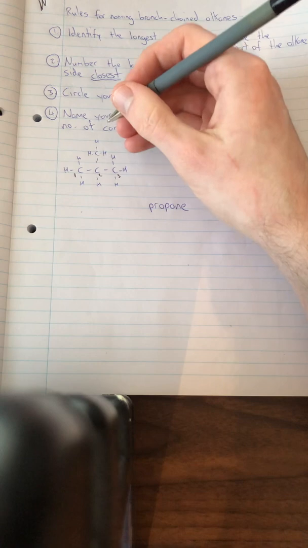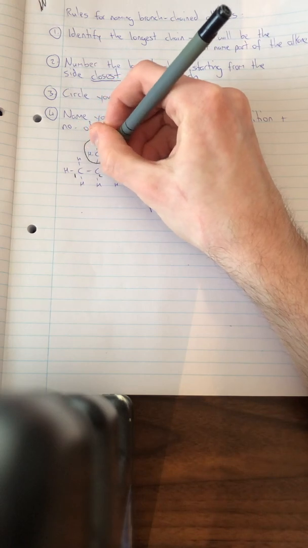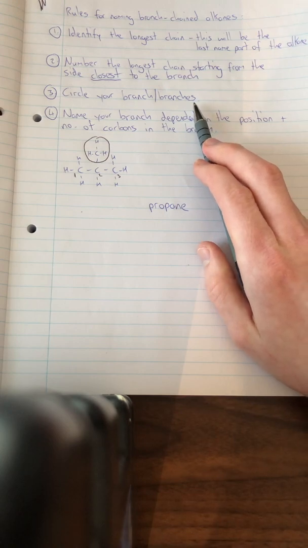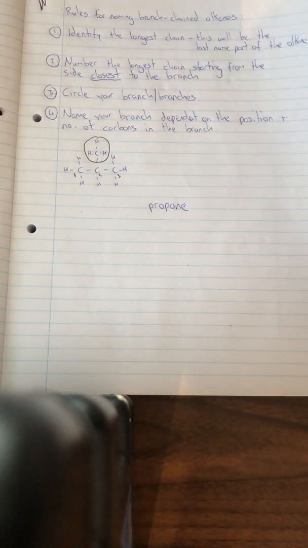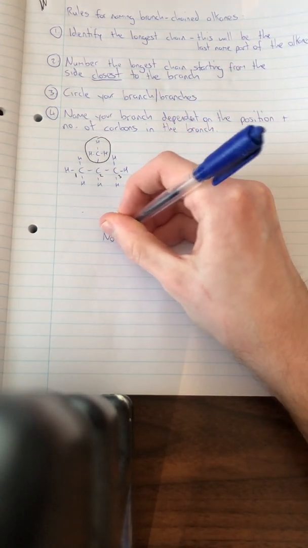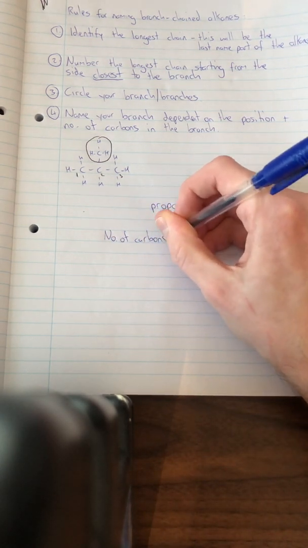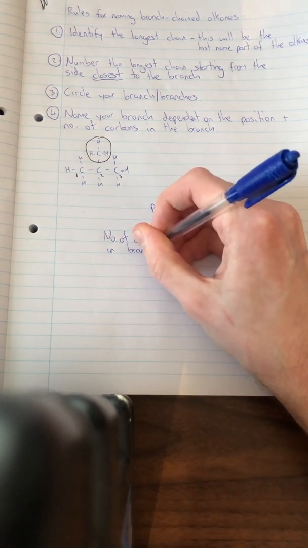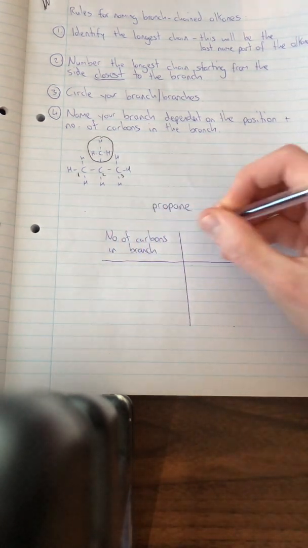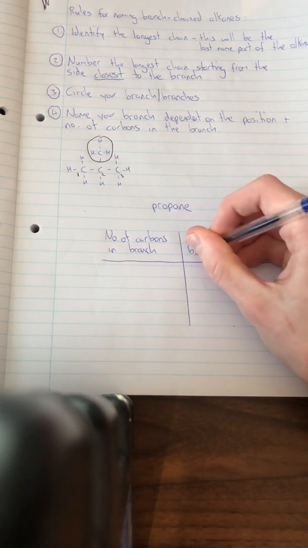Okay? Then what we can do is circle our branch, because that's step 3. Now, in order to do the next part, you need to know this wee table. Okay? So, number of carbons in branch, name of branch.